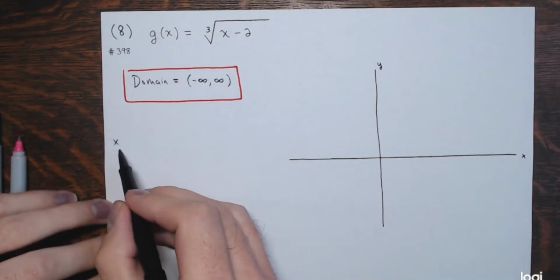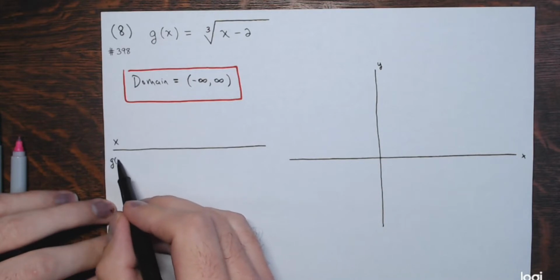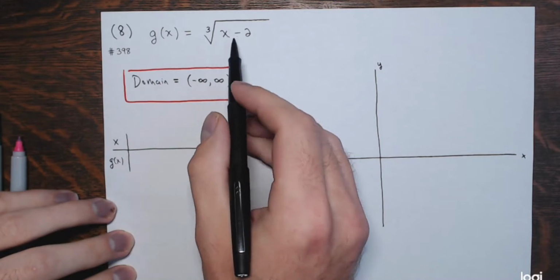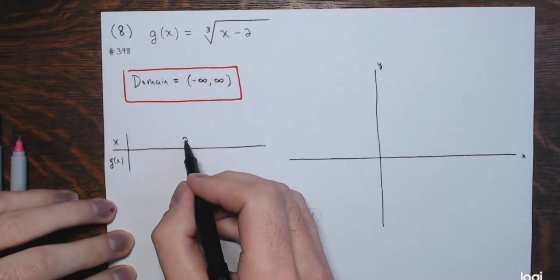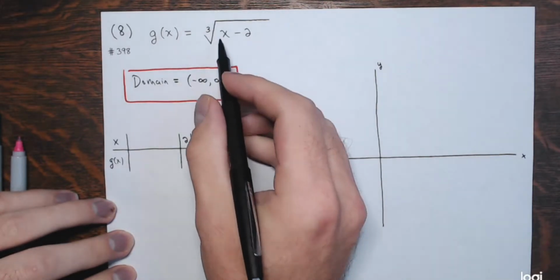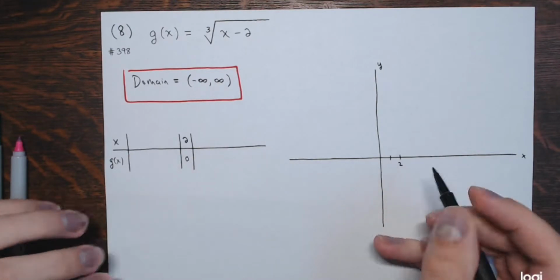Start making a table. This is x and g of x. And then once again, in the middle of it, I'm going to put in whatever gives me the cube root of 0. So that'd be 2. X equals 2 would give me the cube root of 0, which would be 0. So input 2, output 0.